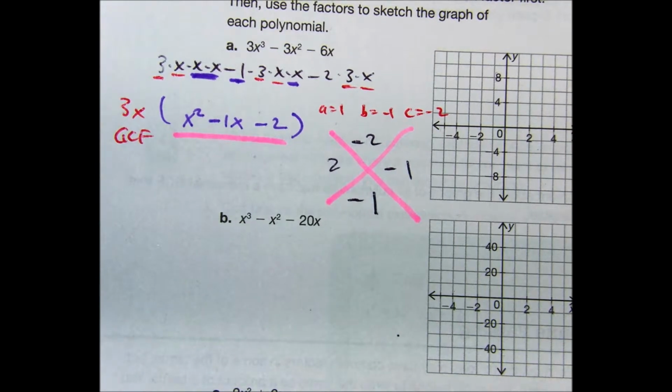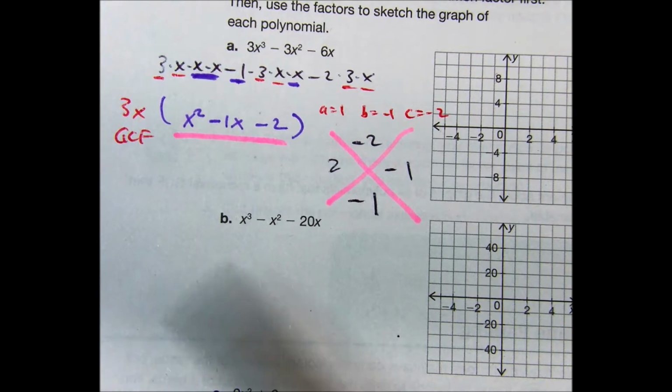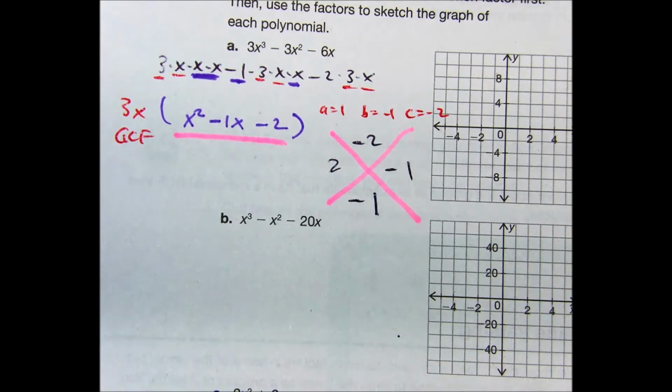Kiana, should I move on to the box? No. Why do we not need the box? You're correct. Pamela, what's 2 times negative 1? 2 plus negative 1.